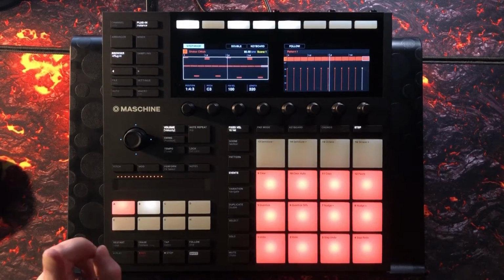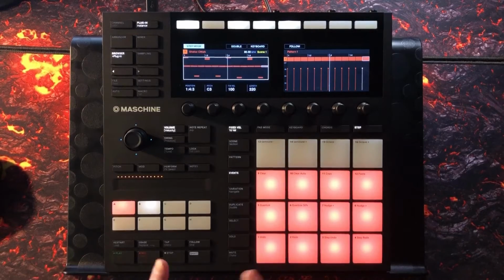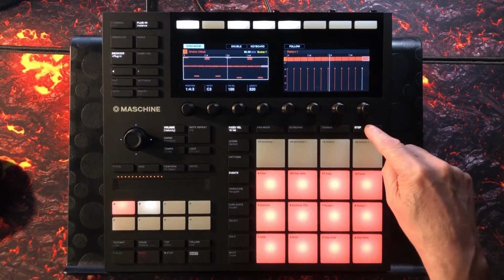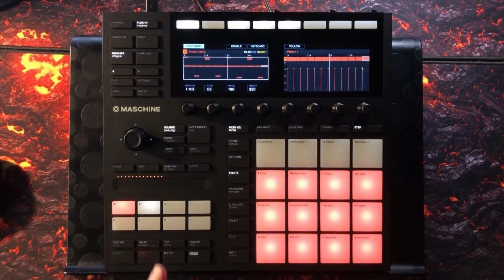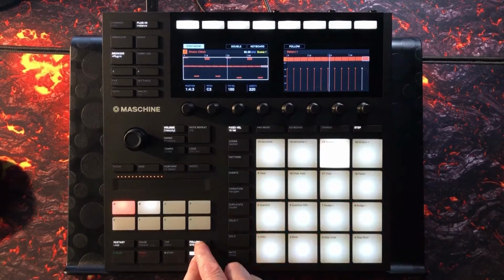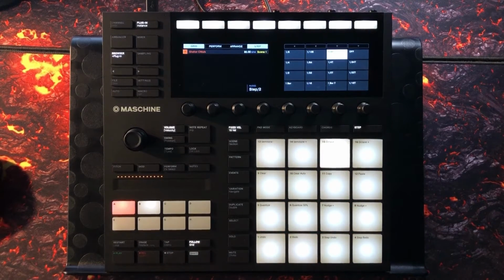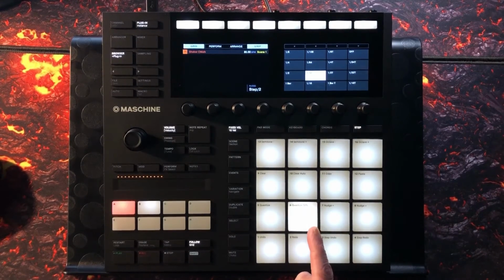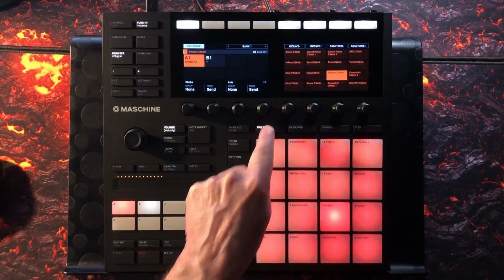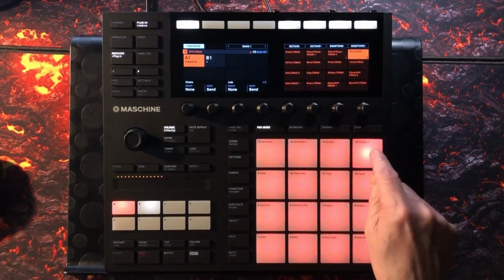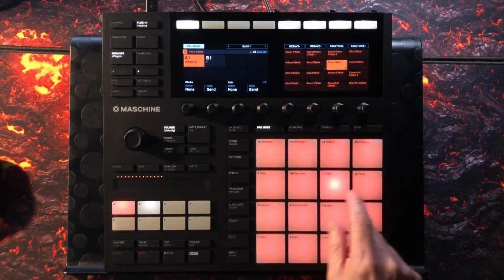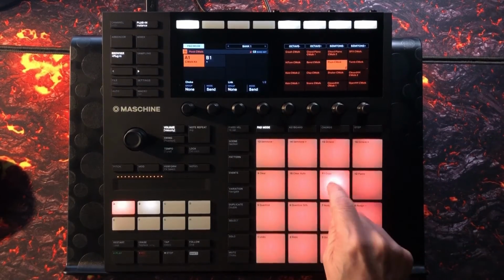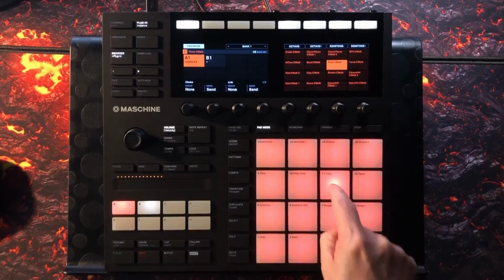Brilliant. Now, here's the thing. There are certain things to realize. We're in step mode. Let's now go back to our grid and let's change the resolution to, say, this one here, 1/32. Let us choose a sound. So we'll go to pad mode. This sound.